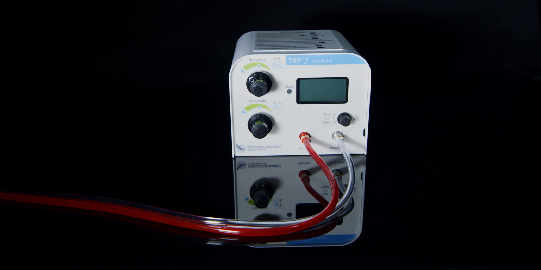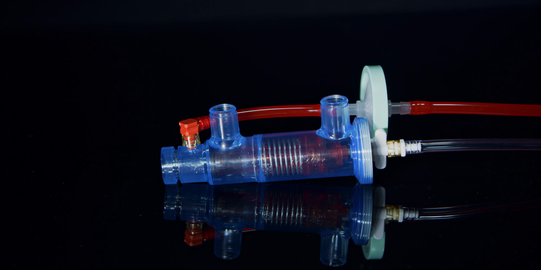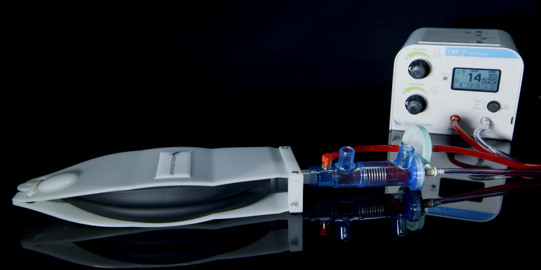On the front of the ventilator, attach the red tubing line to the red connector and the clear tubing line to the silver connector. After attaching the red line and clear line to the TXP5, then attach the red line to the front measuring port on the phasotron. Then attach the clear line to the white connector on the phasotron as shown. You now have an example of a standard circuit setup and attached to the TXP5.